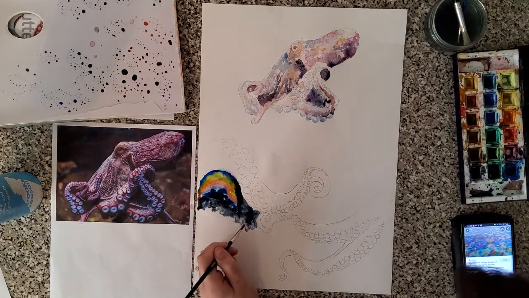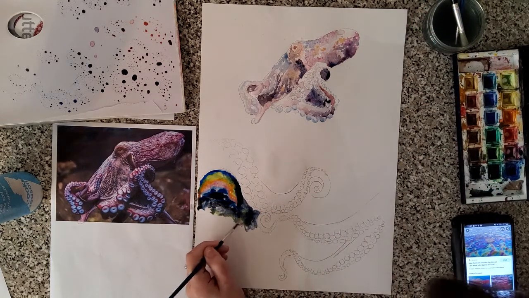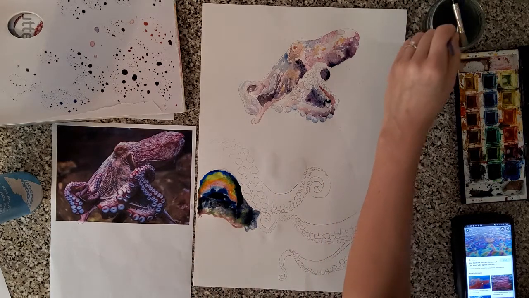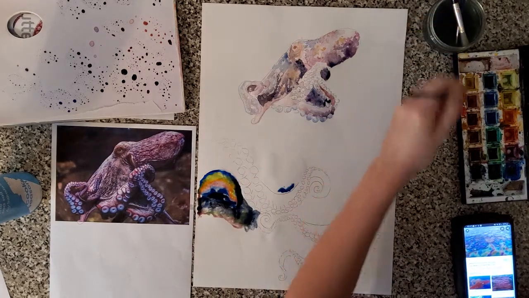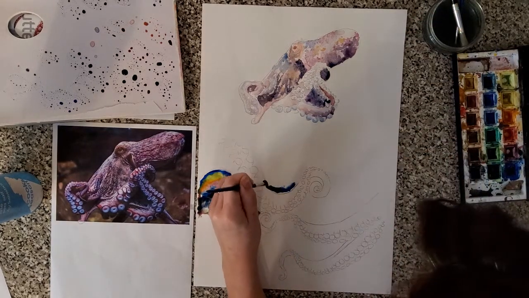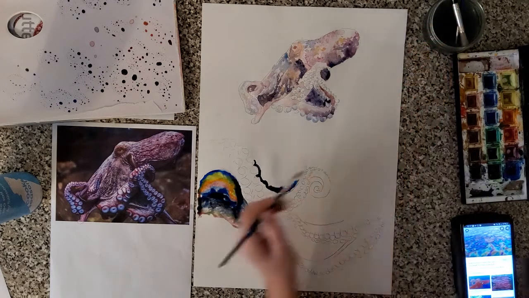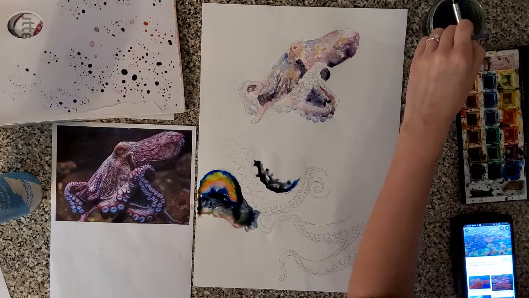Quite like that yellowy greeny colour. It looks very toxic, doesn't it? And some of that red, I think that works quite well. So I'm trying to create the impression here of an oil spill. I'm going to go back around here again with some of the black, some of the blue. The idea is it's going to be such a contrast to the beautiful tentacle that you paint here.